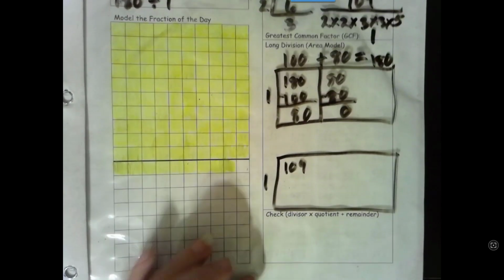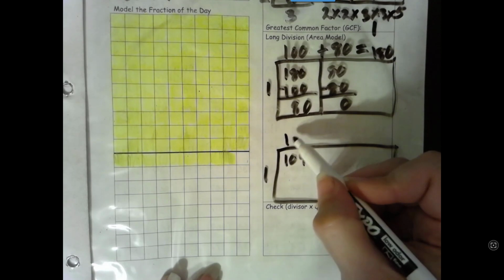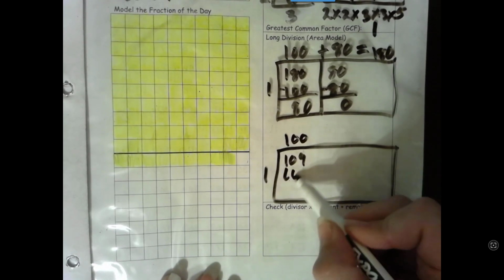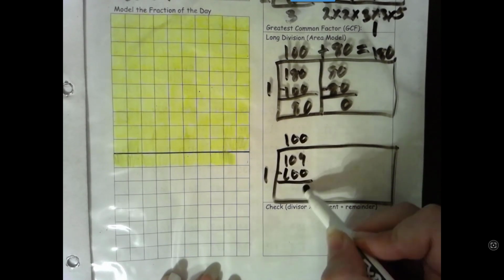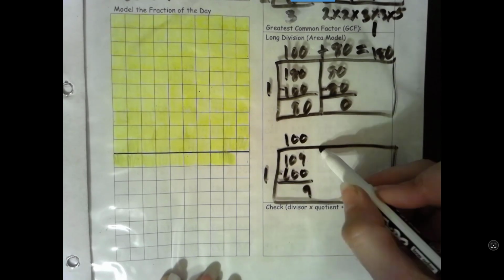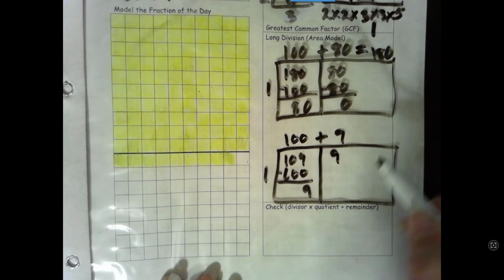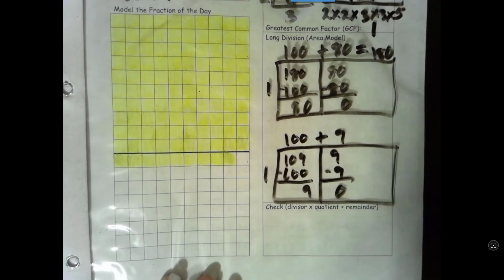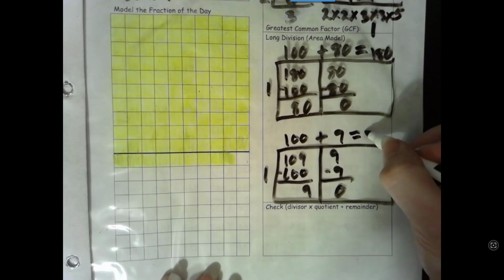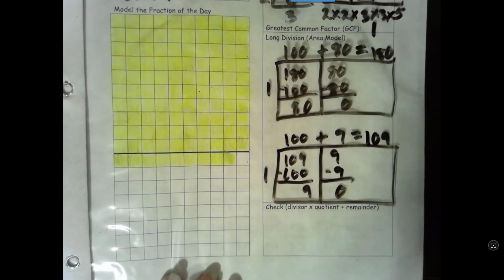Okay, here, 100 times 1 is 100. More on top, no need to stop. Numbers the same, zeros a game. And then 9 times 1 is 9. Numbers the same, zeros a game. Add up our partial quotients. 100 plus 9 is 109.